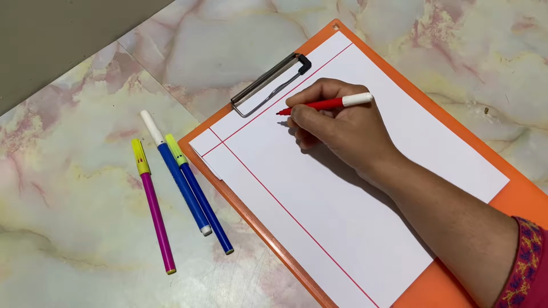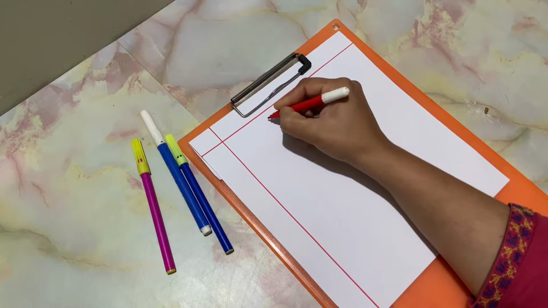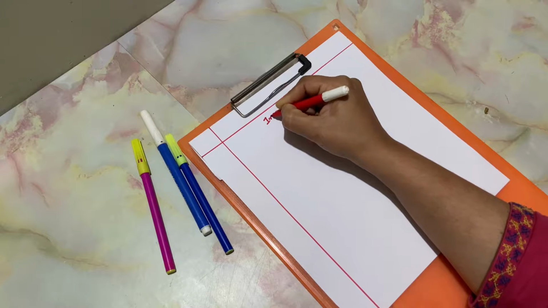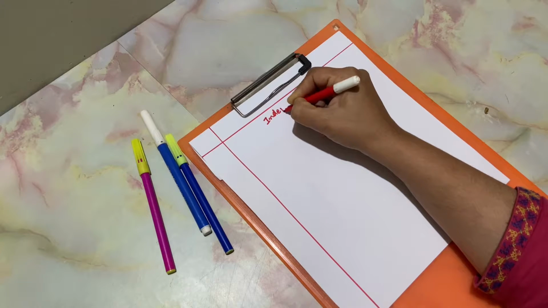Hello students, today we learn about independent events and probability calculation.